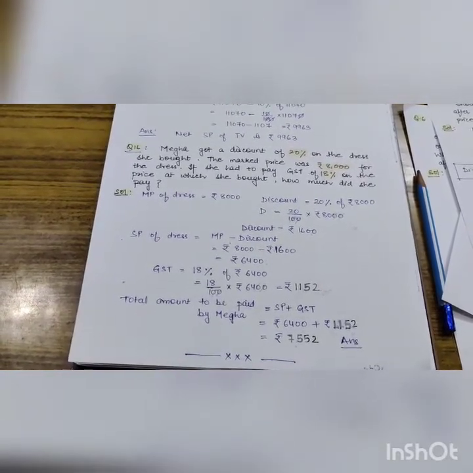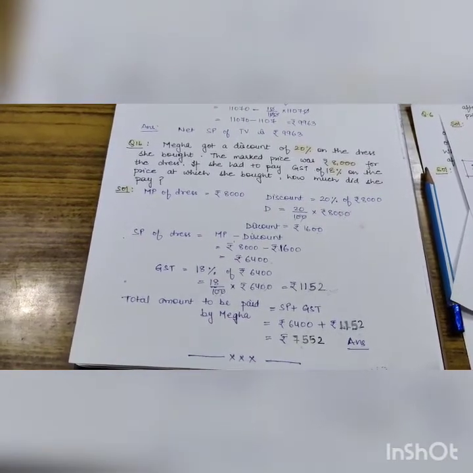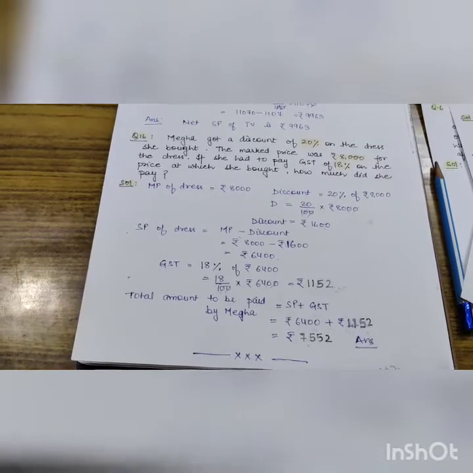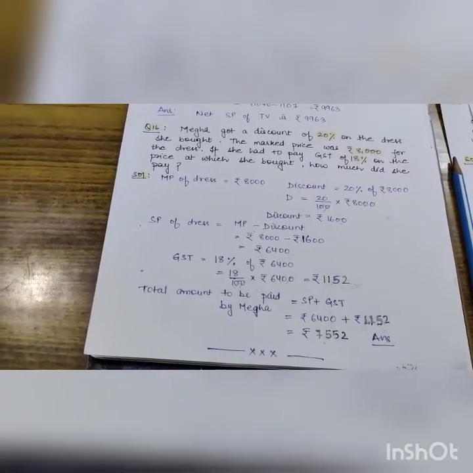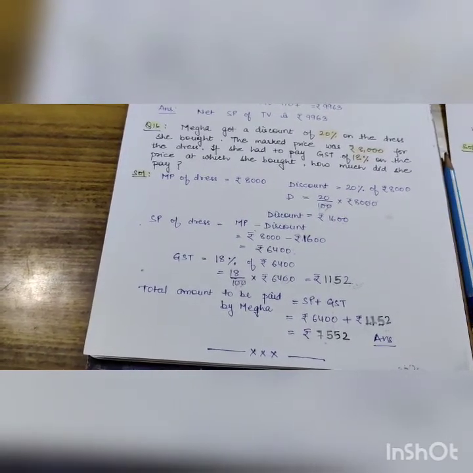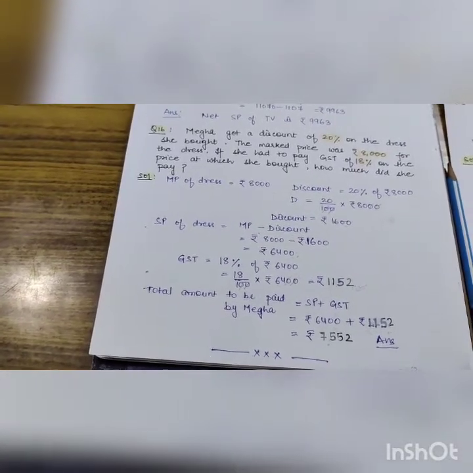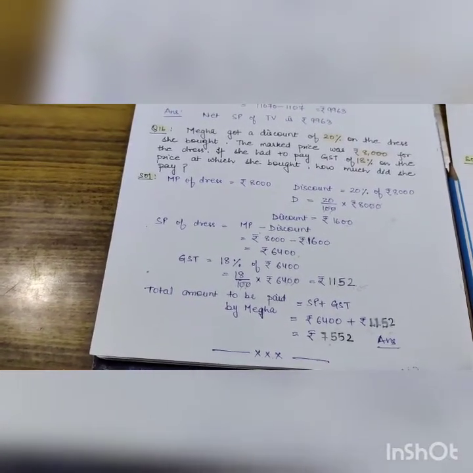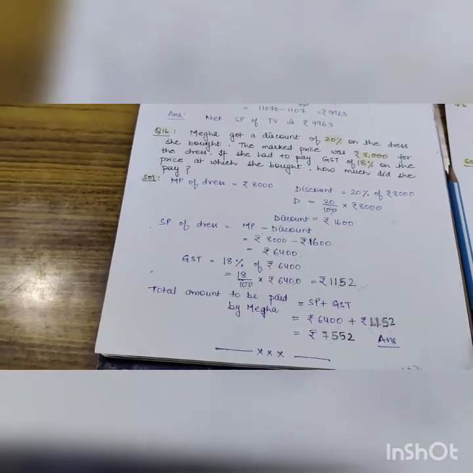I think you have understood all the methods. It is not necessary that you always use the direct formula, but for saving time and according to your memory, if you remember the formula, you can apply it. If you do not remember the formula, then you can solve it the other way also, which I have already discussed while doing the questions.